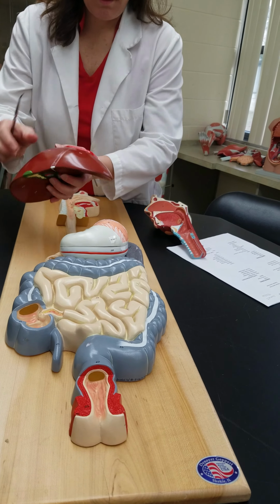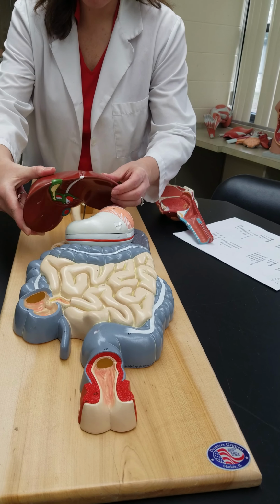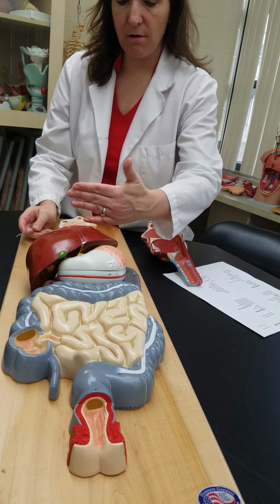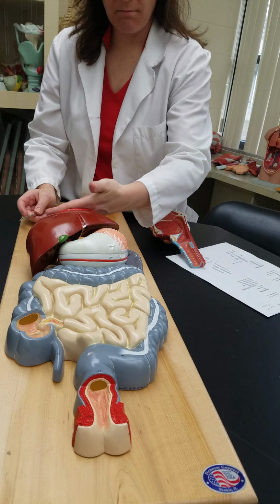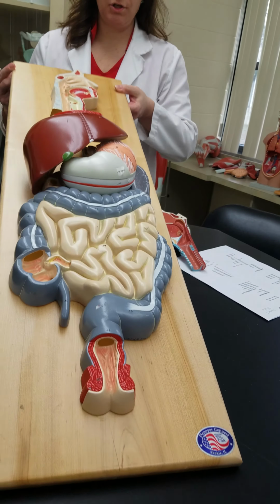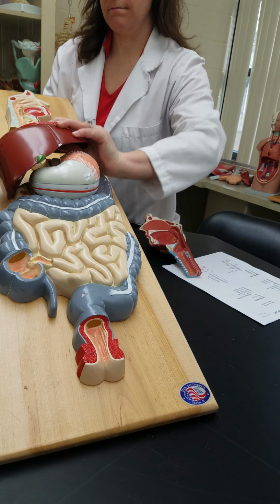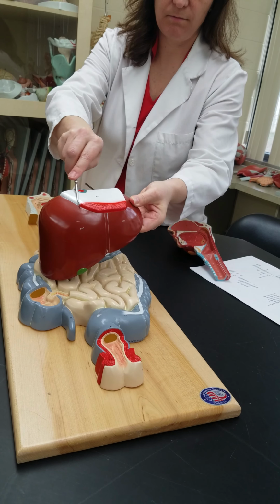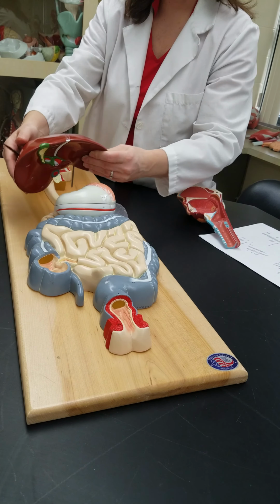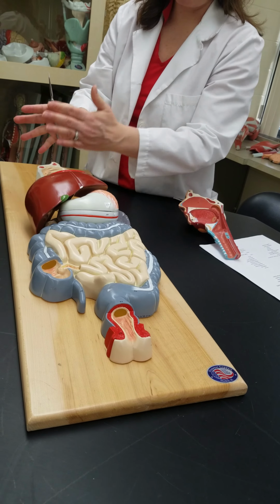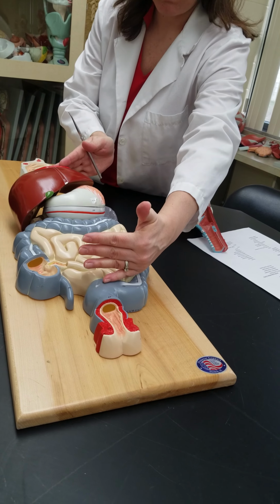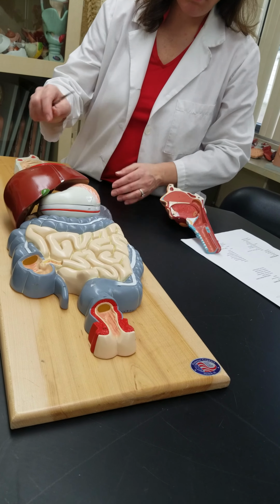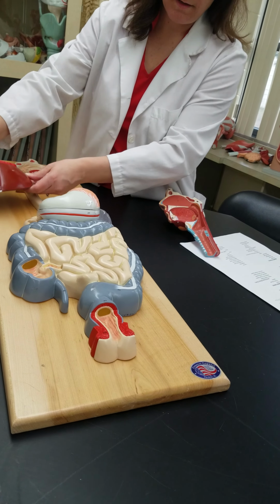As we go down the abdomen, we can see, if you recall, the diaphragm is that muscle, which is, let me take this off, this muscle portion here, showing us the division between our thoracic cavity and our abdominal cavity. So that's the diaphragm. Below that is our stomach.